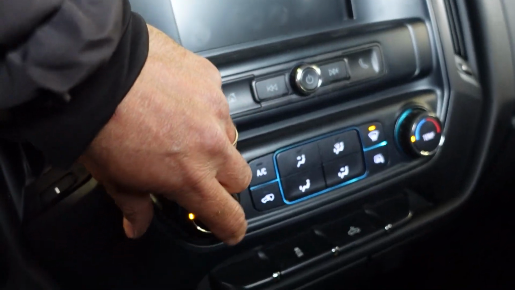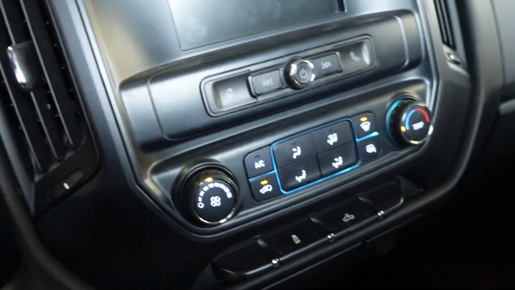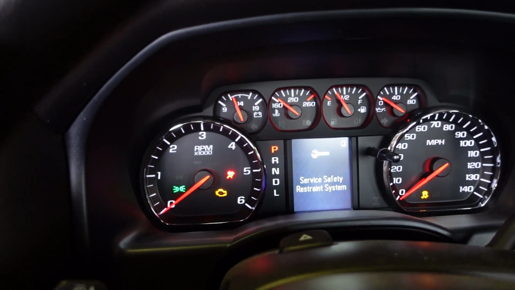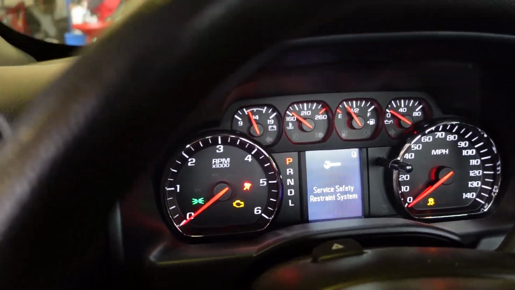We have no blower operation. The blower's not working, the radio's not on, and I think we got a couple messages. I'm going to start out with a pre-scan because that's what I need to do, just to see what's up, and we'll see what happens.